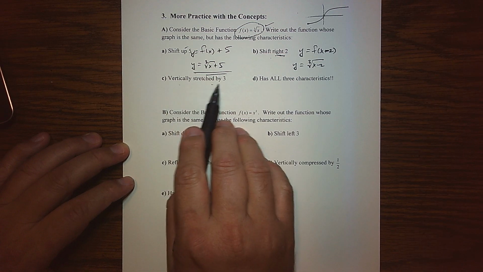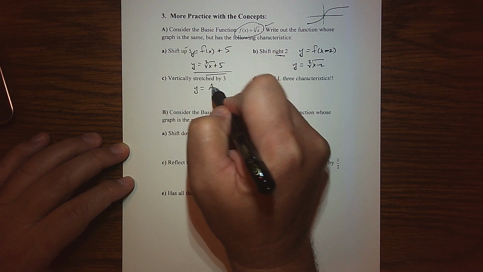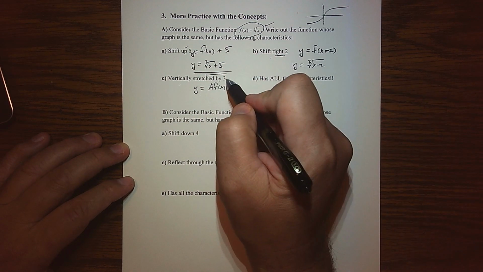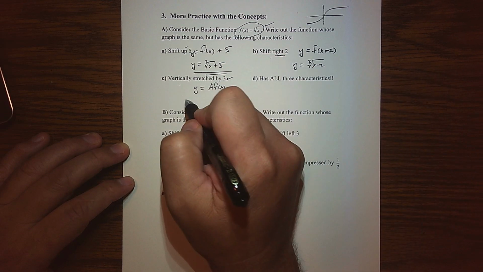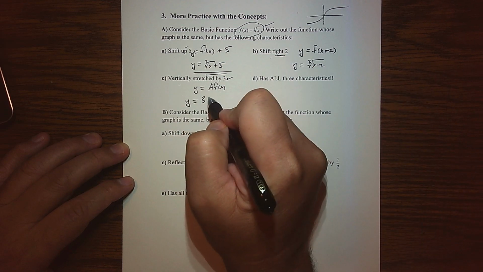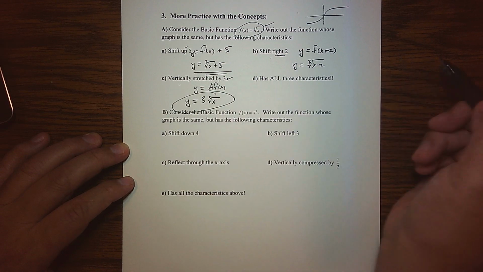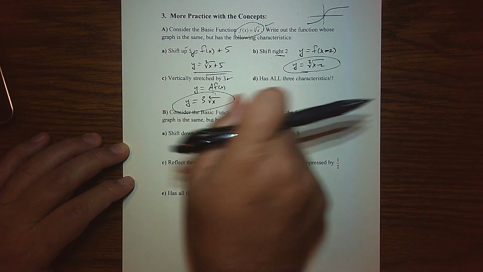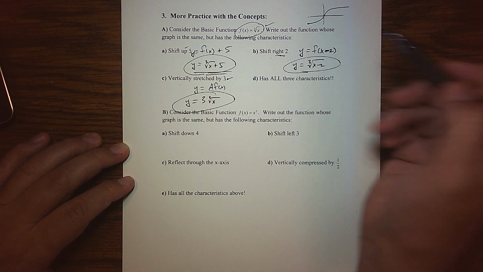I want to vertically stretch it by 3. Well, again, from what we've learned, that basically means we're taking some a and multiplying it to the f of x. Well, in this case, a is 3, since we're going to be stretching it by 3. So for the function we have, this is 3 times the cube root of x. So that would be the function that basically stretches out by 3. This would be the function that moves it over to the right 2, and this would be the function that basically shifts it up 5.